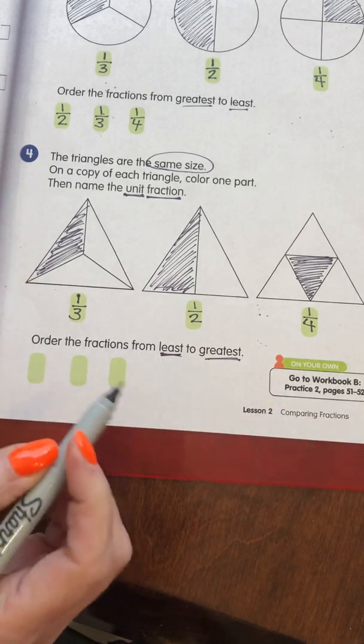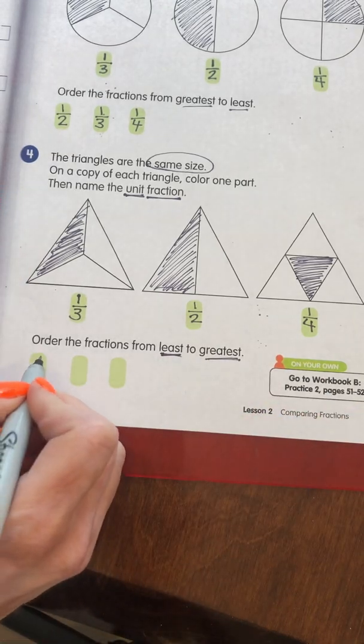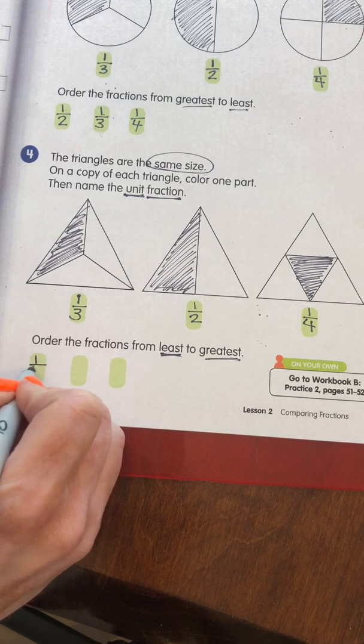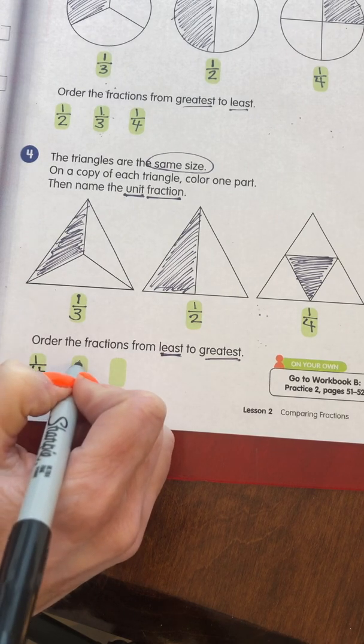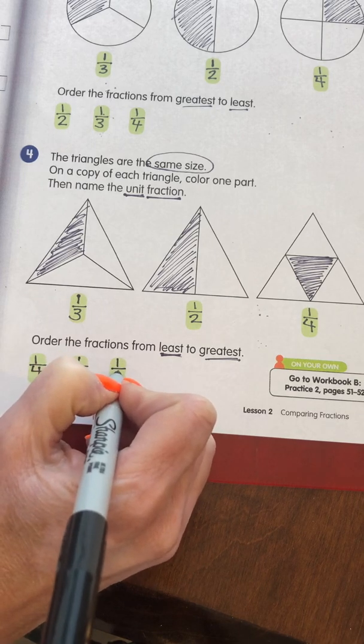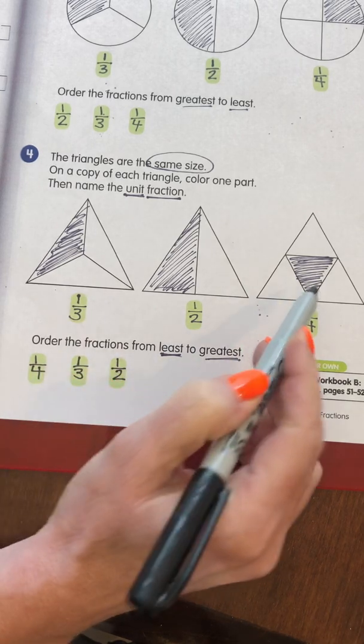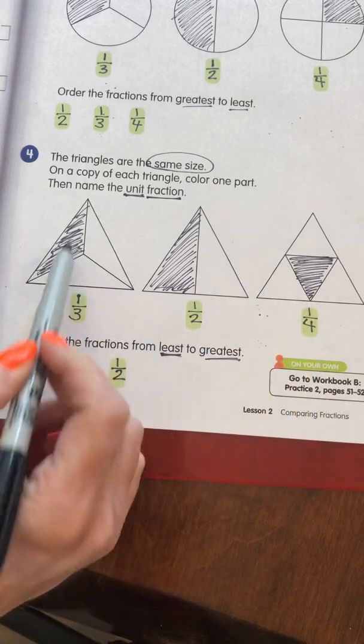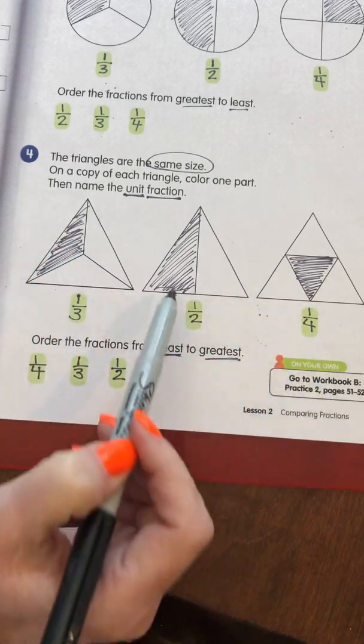Pause me and do that now. And begin. 1/4, 1/3, 1/2. From least, this is the smallest, the least amount shaded, the next biggest amount shaded, and the greatest amount shaded.